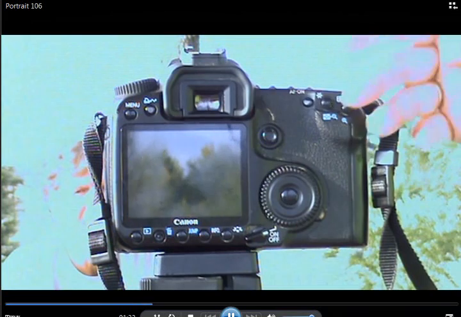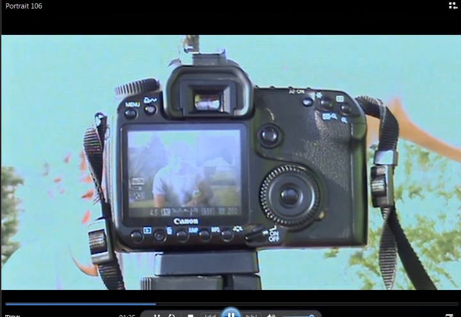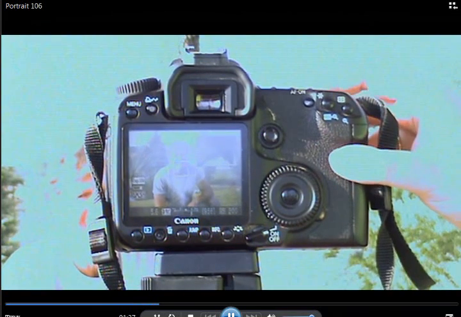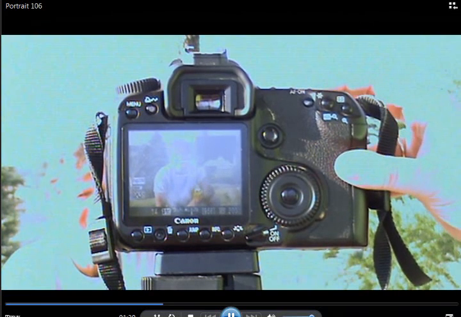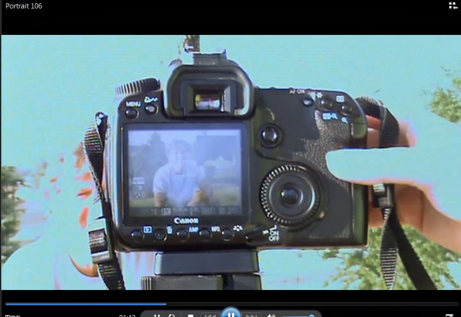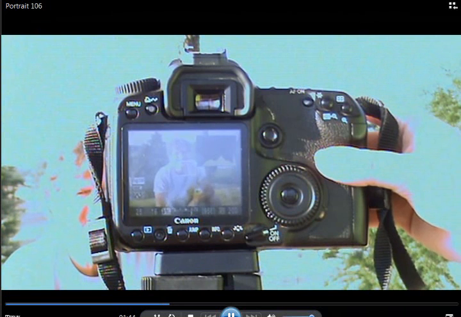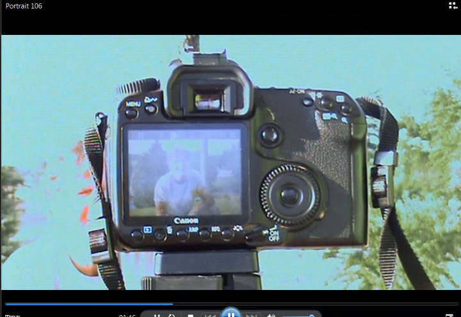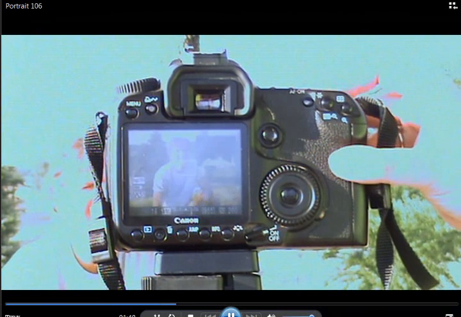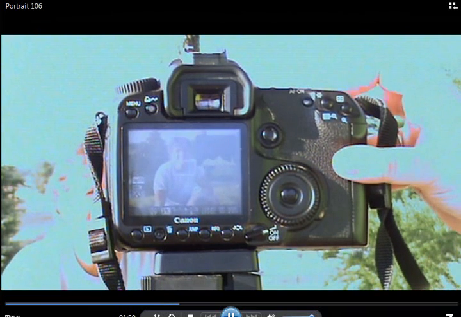Now, if I want to get the background in focus, I'm going to make my aperture number much higher and take the photo again. And then the background is going to be much clearer. Let's take it all the way up and see what happens.